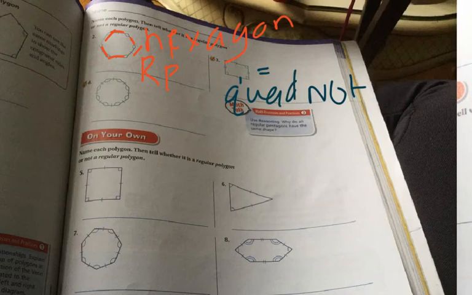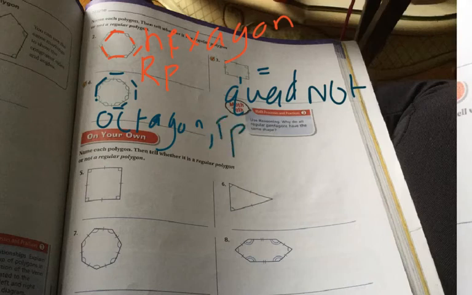Number 4. Let's do the sides first. It has 1, 2, 3, 4, 5, 6, 7, 8. So that's an octagon. And I can see it's regular because all of the lines have one dash and all of the angles are only 1. So that is a regular polygon. Same thing we're going to do for number 5. I see all of the angles are the same, all the sides are the same, so that is a regular polygon. Some of you might have wanted to say it was a square, but we haven't learned that yet, so you're just going to put quadrilateral because it has 4.